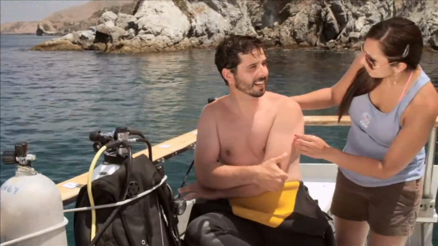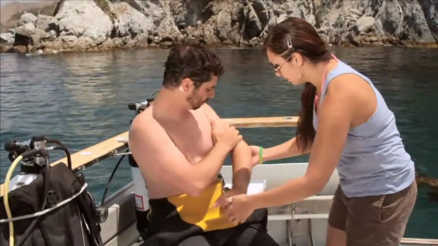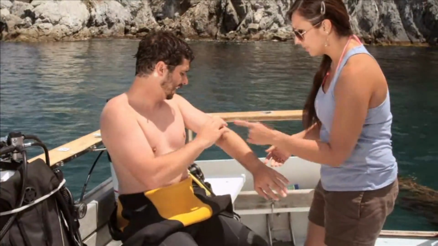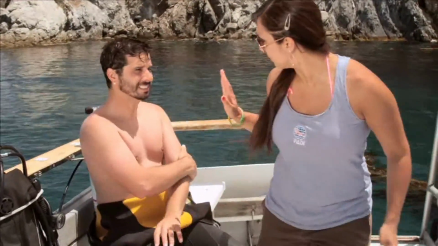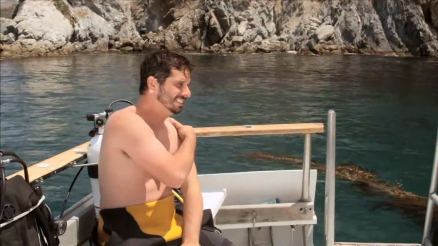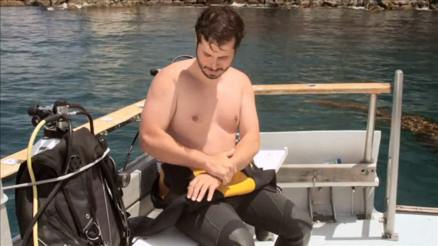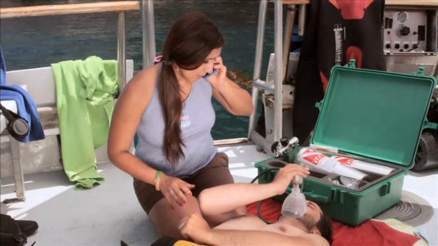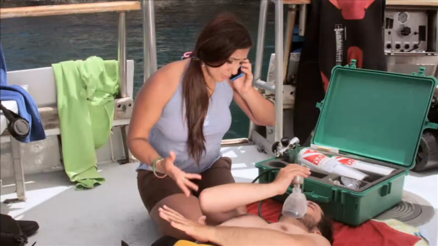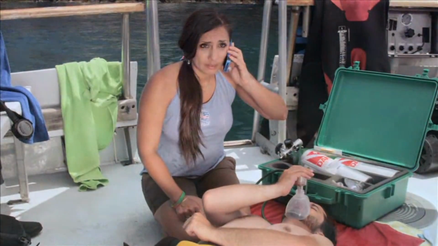DCS signs and symptoms may be obvious, but they can also be subtle, like a mild to moderate ache, weakness, or prolonged undue fatigue. They occur within 15 minutes to 12 hours after a dive, though some longer intervals have occurred. Symptoms may be intermittent. Regardless, treat all suspected cases of decompression sickness as serious. We'll look at the first aid for it in Section 5.